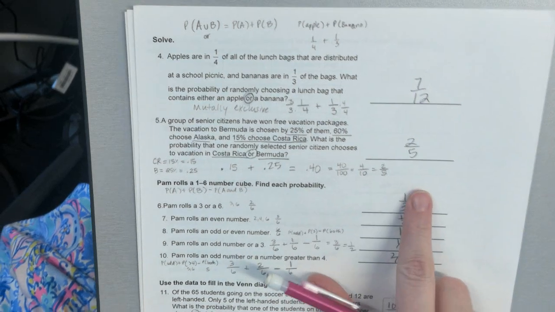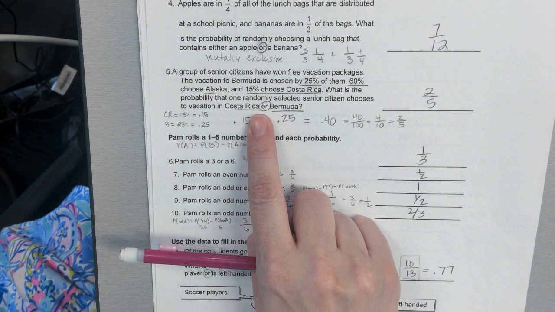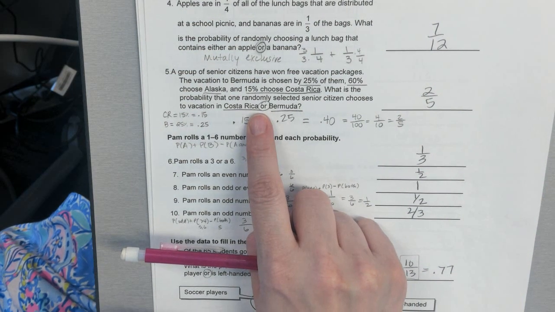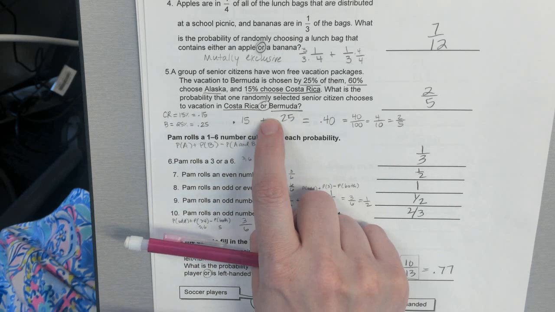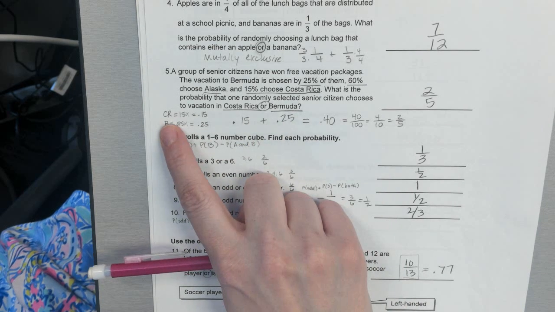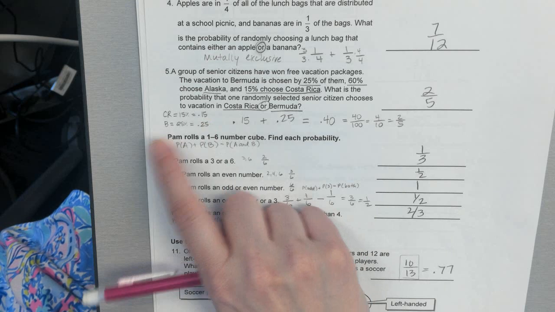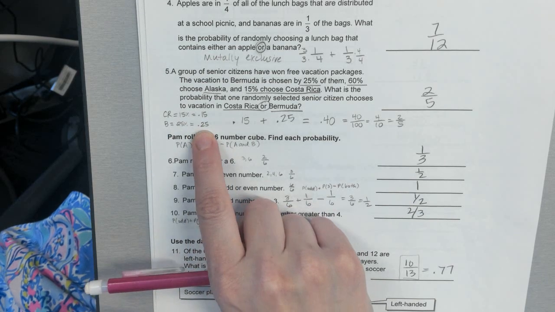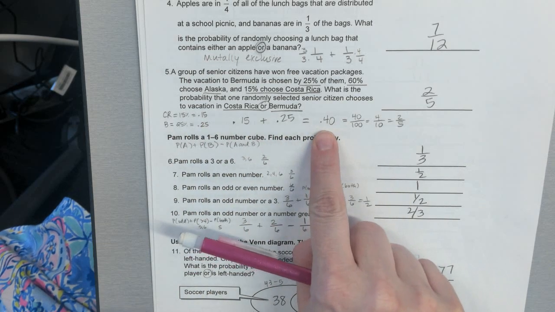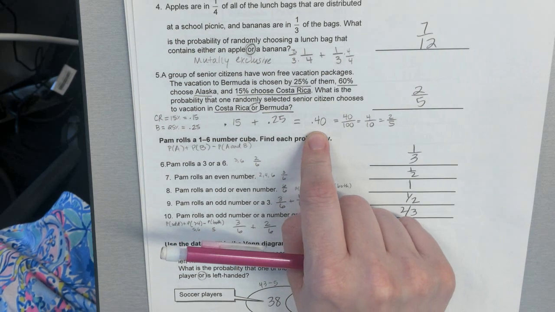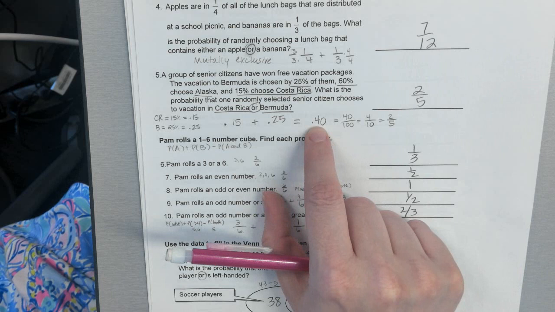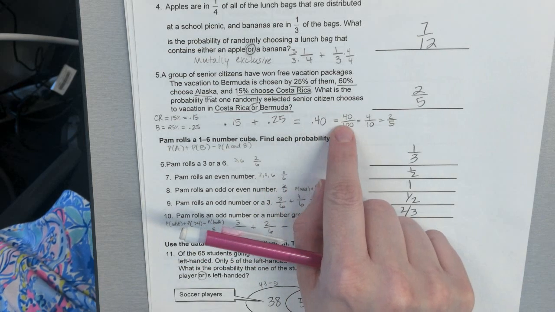All right, and then the next one, this is another or, and there is no overlap. Okay, they're not going to both Costa Rica and Bermuda. So the Costa Rica is 15% or 0.15, Bermuda is 25%, which is 0.25, which is 0.40. Because it doesn't say to write this as a decimal, we do have to write it as a fraction. But we know that any decimal or any percent just goes out of 100.